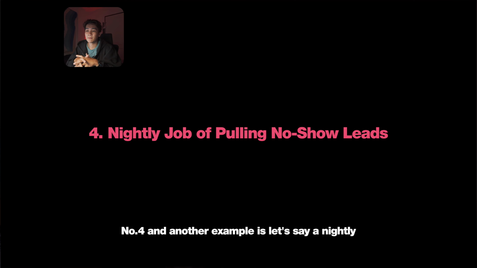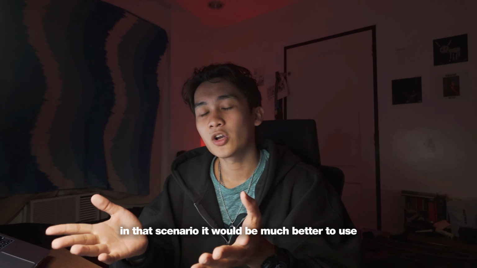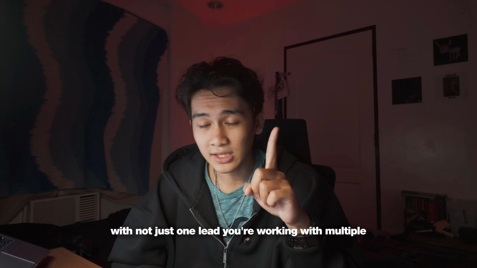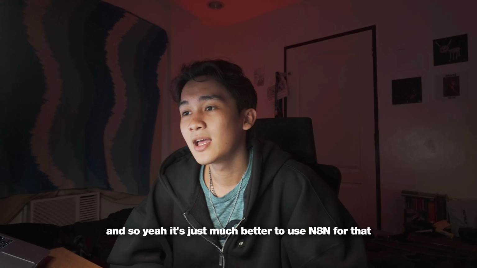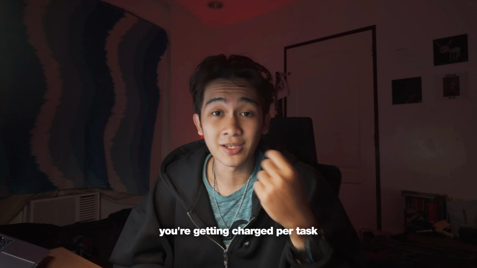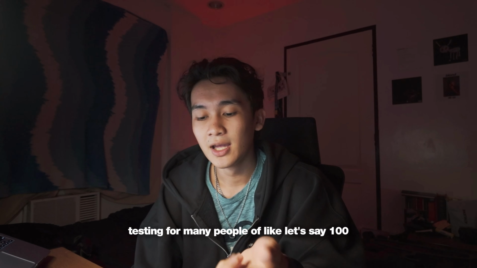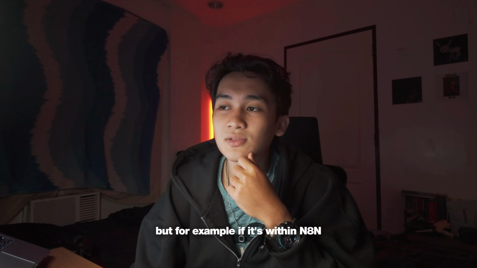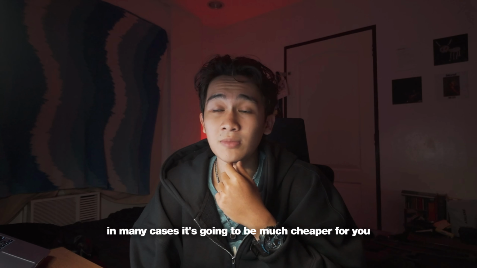Number four, another example, is, let's say, a nightly job of pulling all of the no-show leads from yesterday and then scoring them and rerouting them. In that scenario, it would be much better to use n8n rather than Zapier, because you're now working not with just one lead, but with multiple records of many people. For example, in Zapier, you're charged per task. Therefore, if you were to do bulk testing for many people, let's say 100, you're going to get charged for 100 tasks. But within n8n, you're just going to get charged for one execution, and in many cases, it's going to be much cheaper for you.